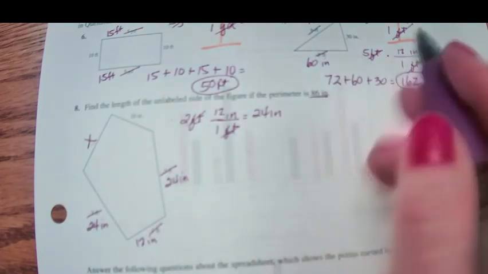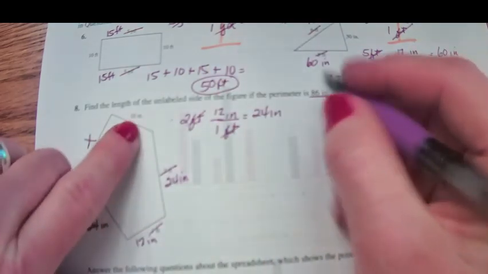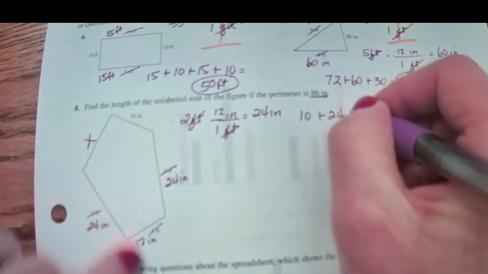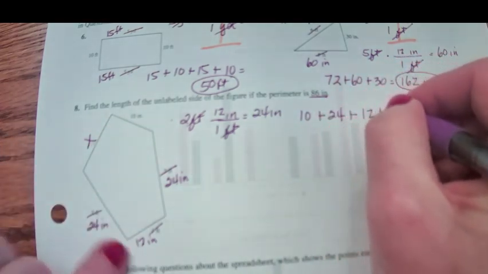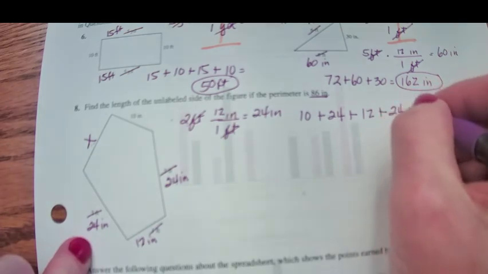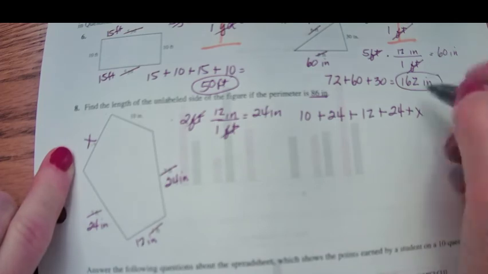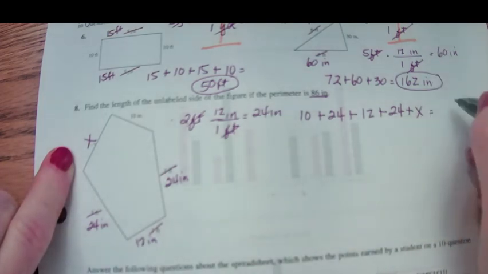All right, so all of these sides added together are going to equal 86. So we'll just go around. 10 plus 24 plus 12 plus 24 plus, and this is what we're looking for, side x. All of those 5 sides added together have to equal 86.